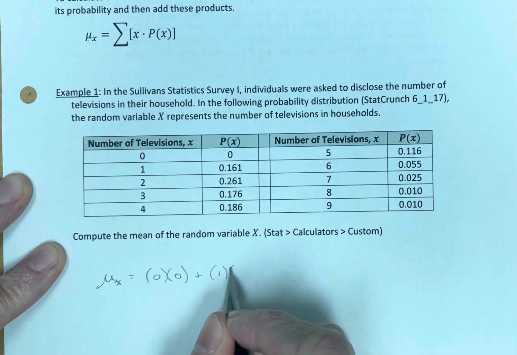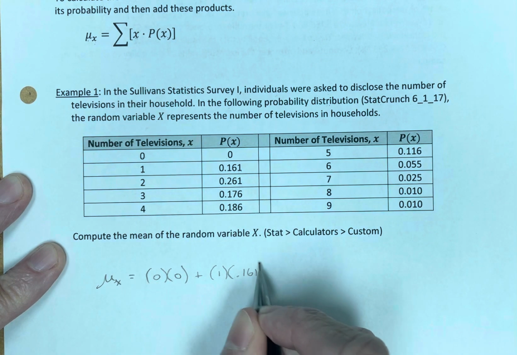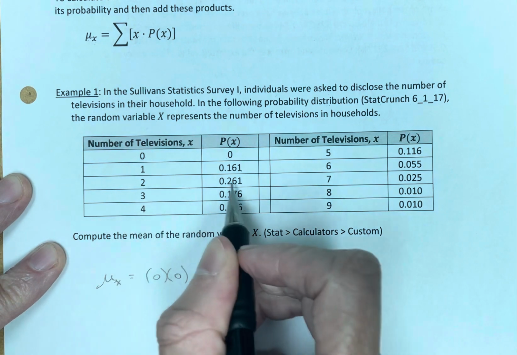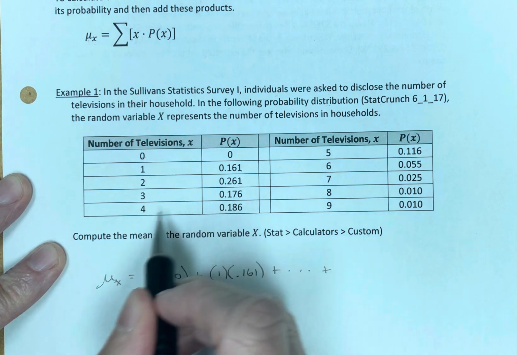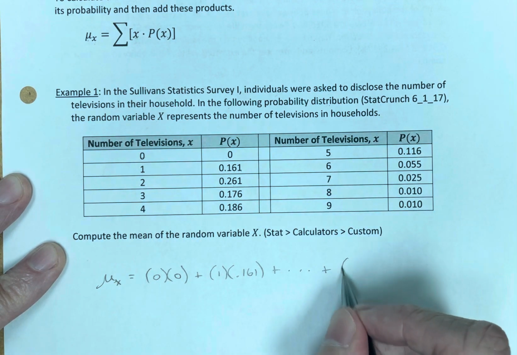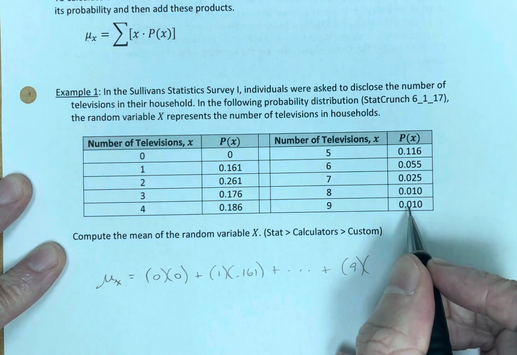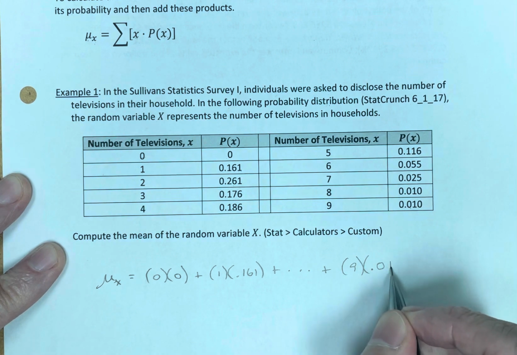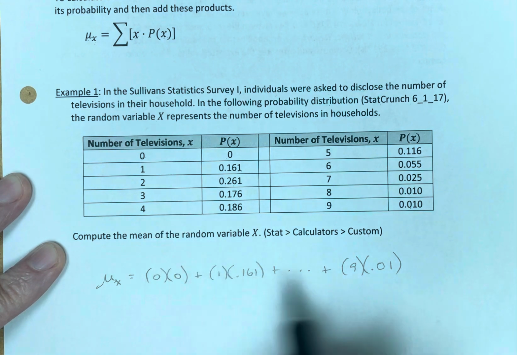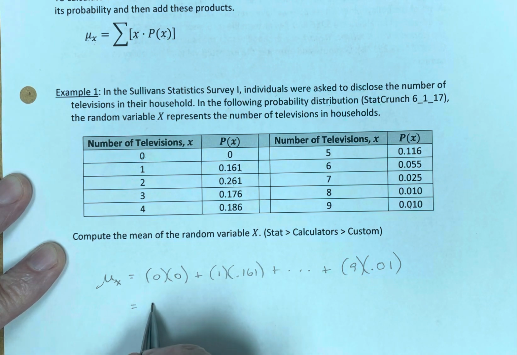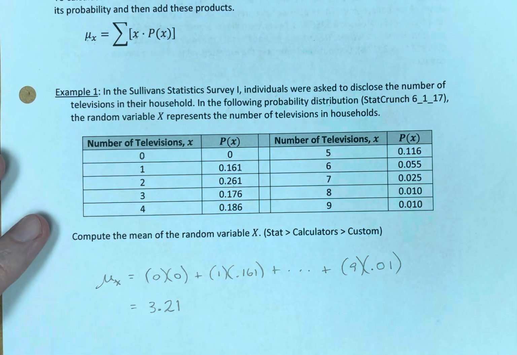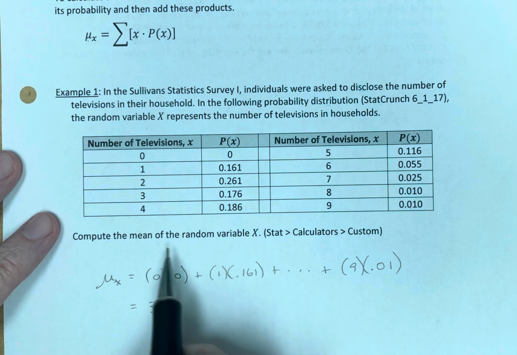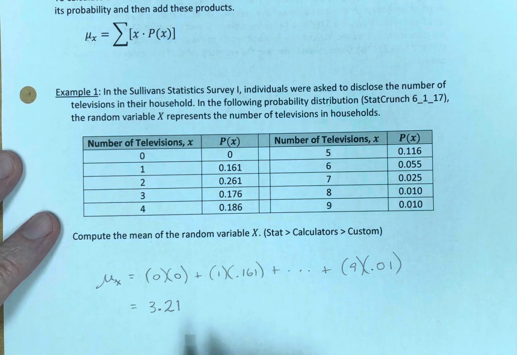So plus 1 television times its probability 0.161, plus 2 televisions times 0.261, etc. 3, 4, 5, all the way to 9 televisions times its probability, which is 0.01. Once we do all of that by hand, we'll come up with 3.21. So the mean number of television sets is a little over 3 television sets.